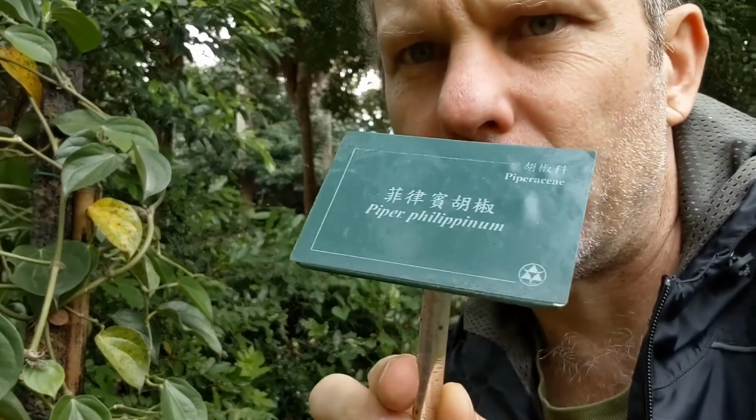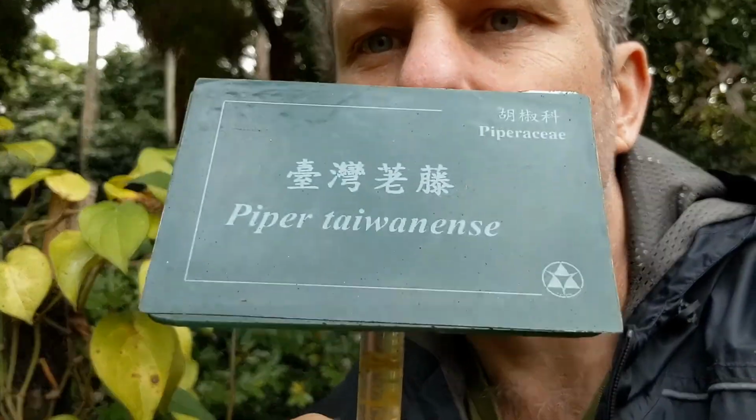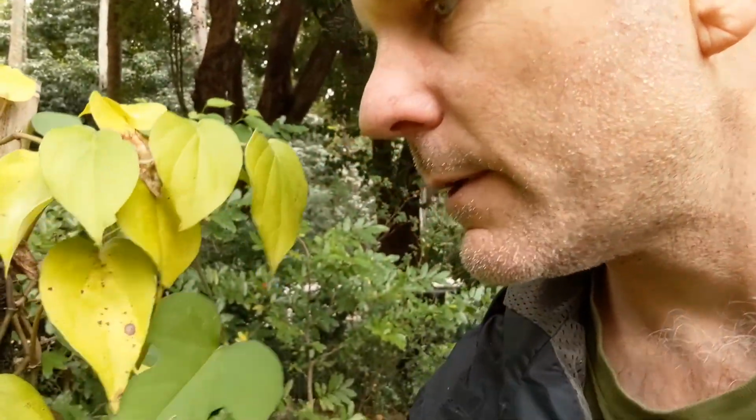This is easier just to pull the sign out of the dirt. Piper philippinum, which is obviously from the Philippines, and they're studying it for 8 different compounds and terpenoids, and they're finding 8 different compounds there. We'll move on to, since we're in Taiwan, the Piper taiwanense is here, sort of just brambling about, and it's being studied for 14 different compounds, alkaloids, terpenoids, and all kinds of different wonderful health benefits.